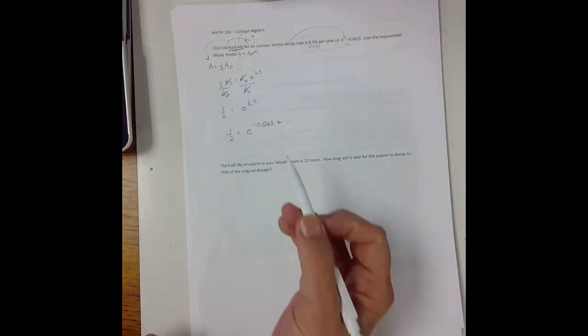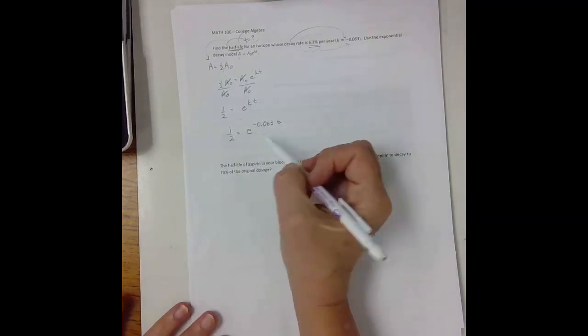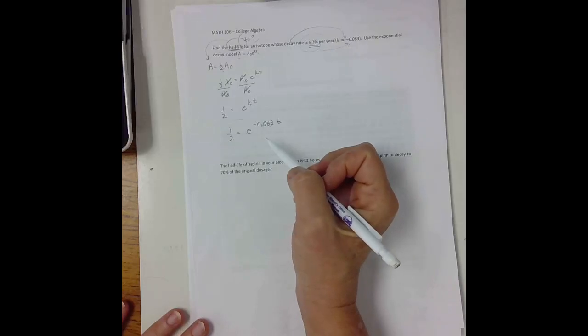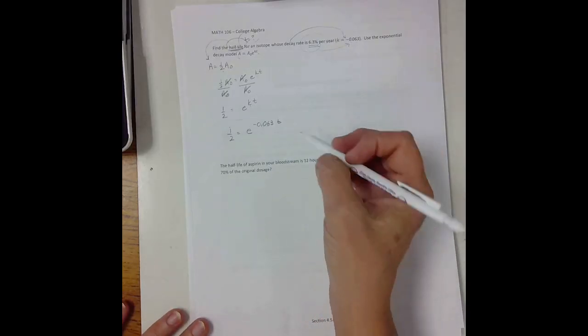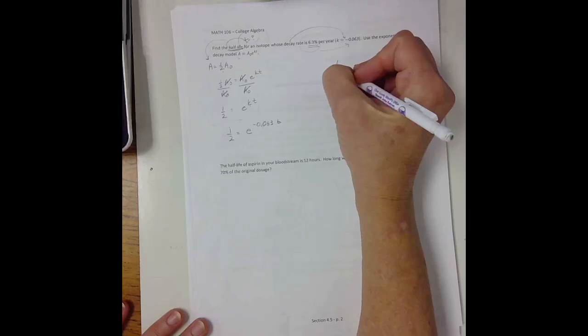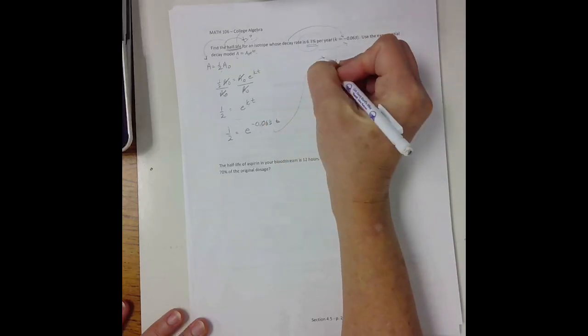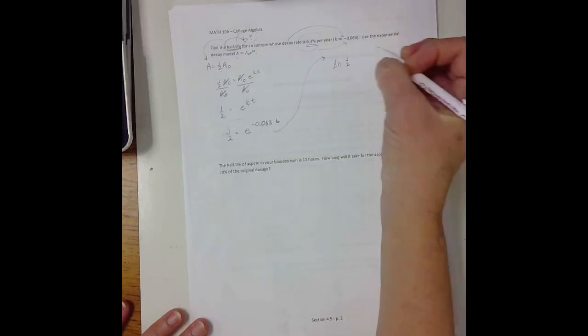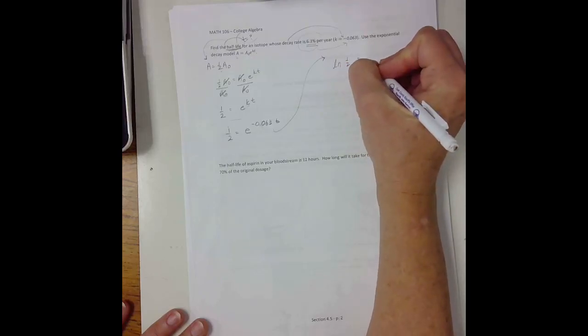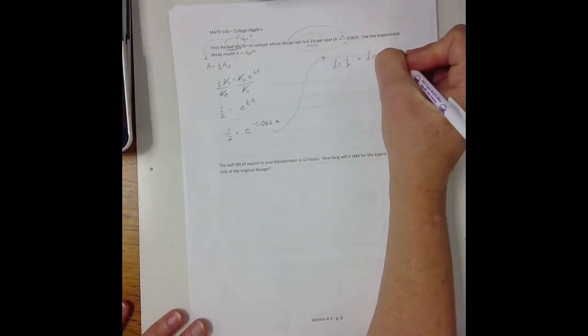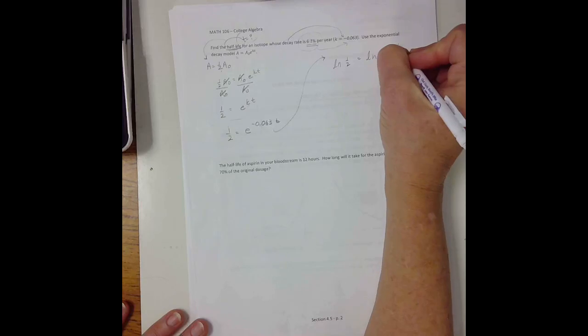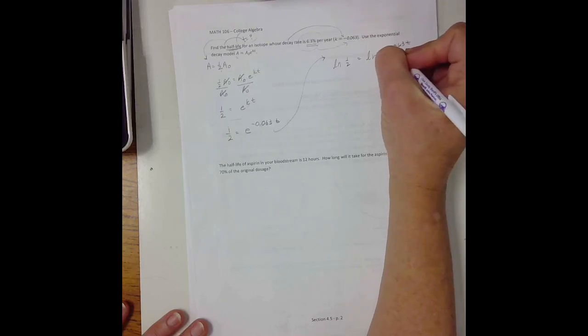So in this case, all right, I've got it here. What would you do to both sides so you can solve for t? I'm going to take the ln of both sides. So I have the ln of 1/2, or 0.5, is equal to the ln of e to the negative 0.063t power.